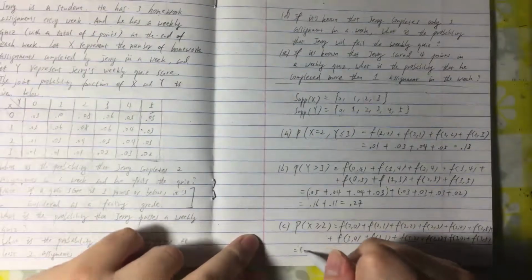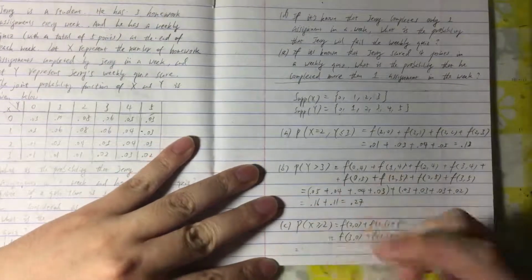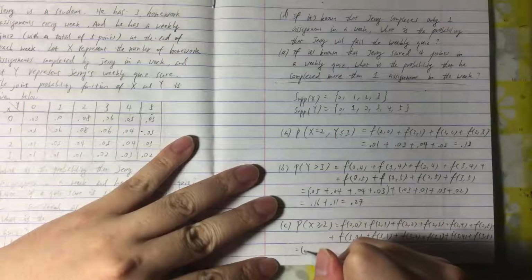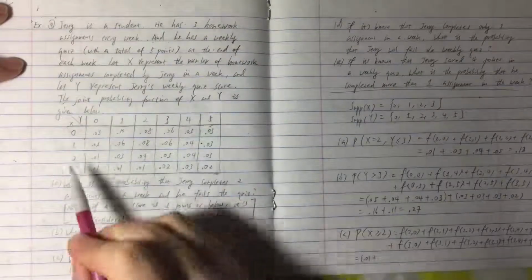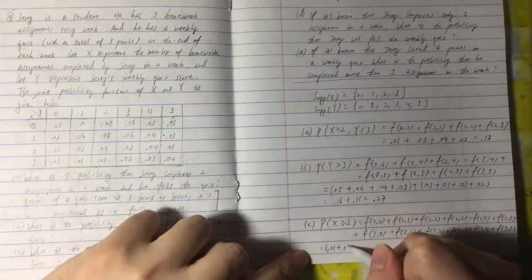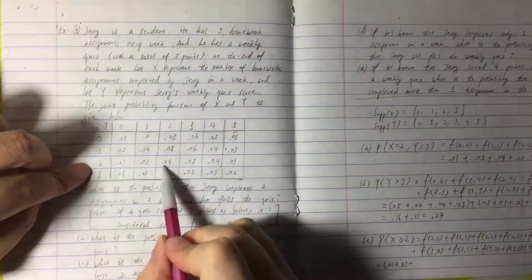F of 2 comma 0 is 0.01. F of 2 comma 1 is 0.03. F of 2 comma 2 is 0.04.